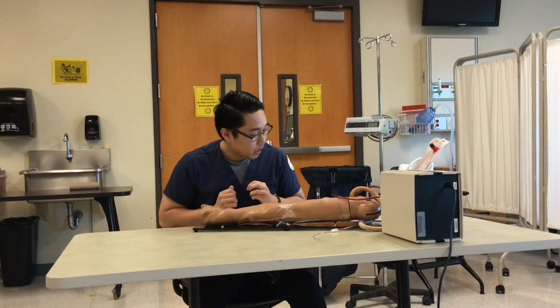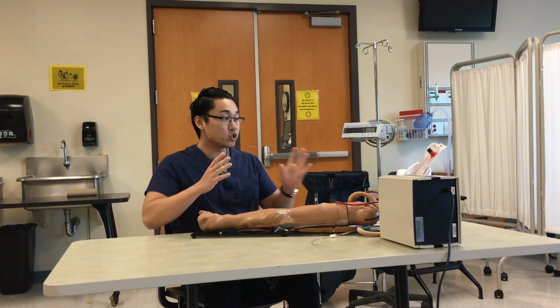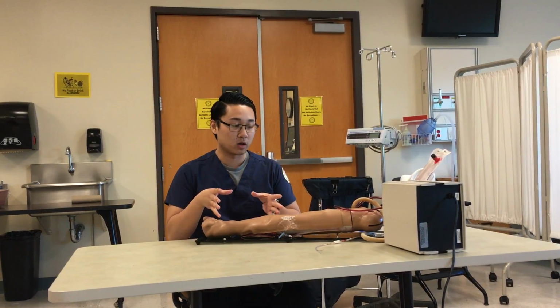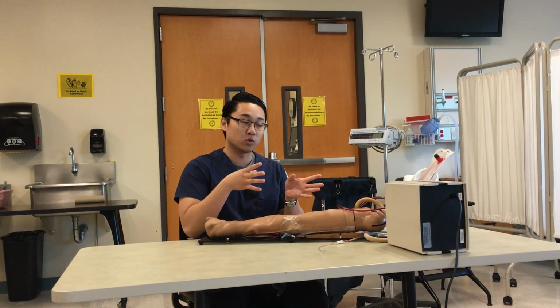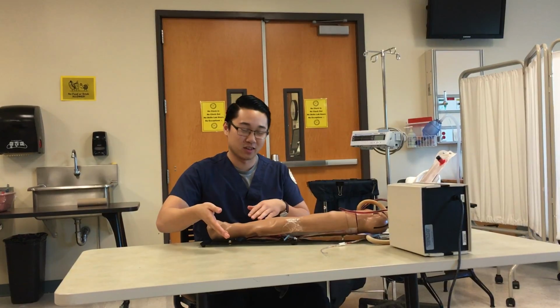So first, I'm gonna wash my hands. I'm going to determine which arm I want to do it on. Like I said before, I'm going to look at any contraindications to see if they have a shunt or a graft. A good way to tell if they can't do it on a specific arm is if you can't do a blood pressure on the arm. That's already a big giveaway to not doing it on the arm. You should move on to another arm.